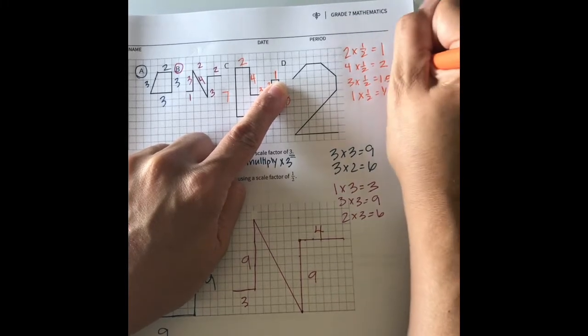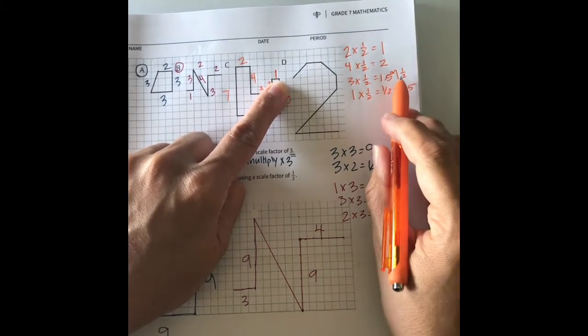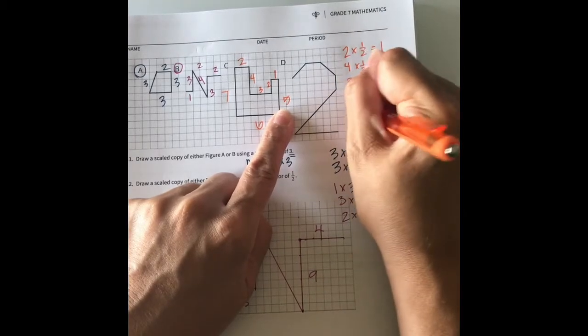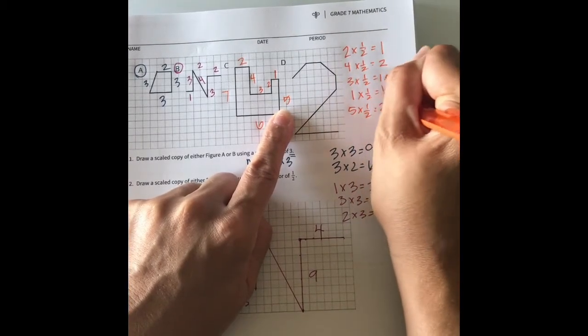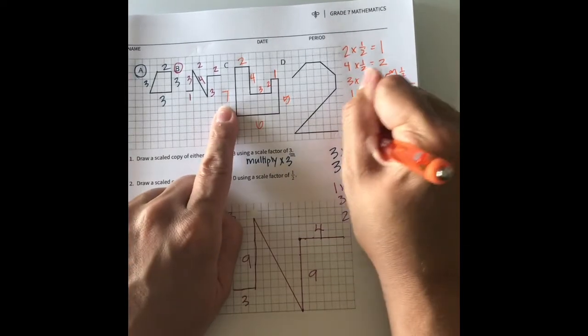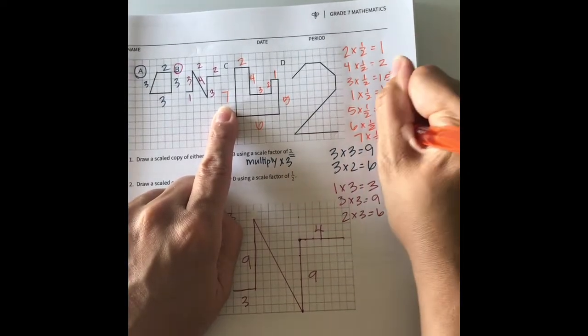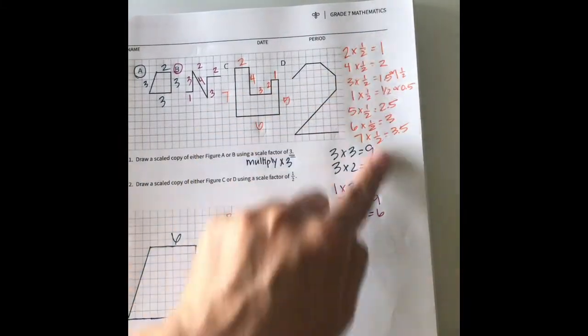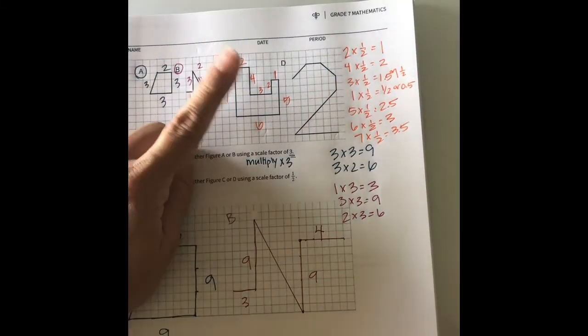This could be 1 and 1/2, depending on how you're going to write it. 5 times a half is 2.5. 6 times a half is 3. And 7 times a half is 3.5. If you guys don't know how to do these, you can always use your calculator, okay? So we have our new measurements.